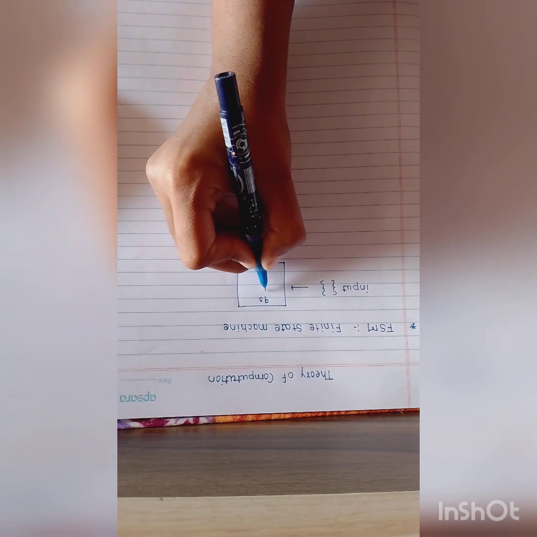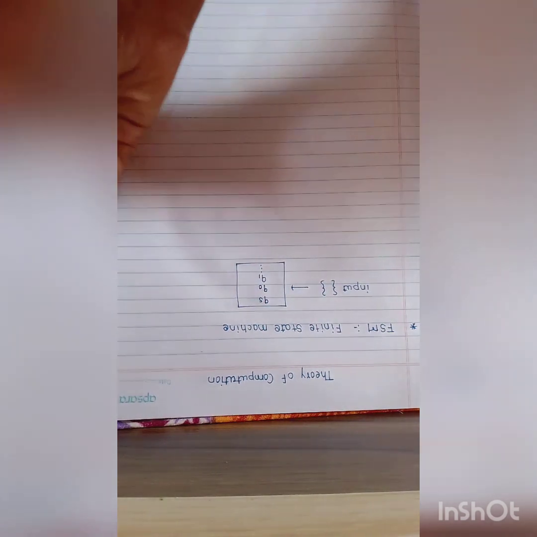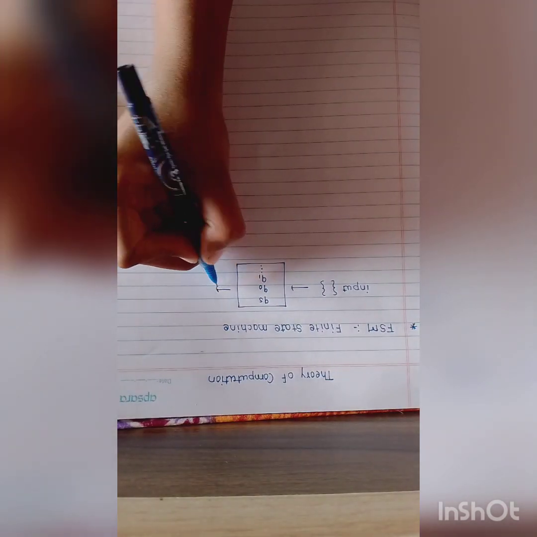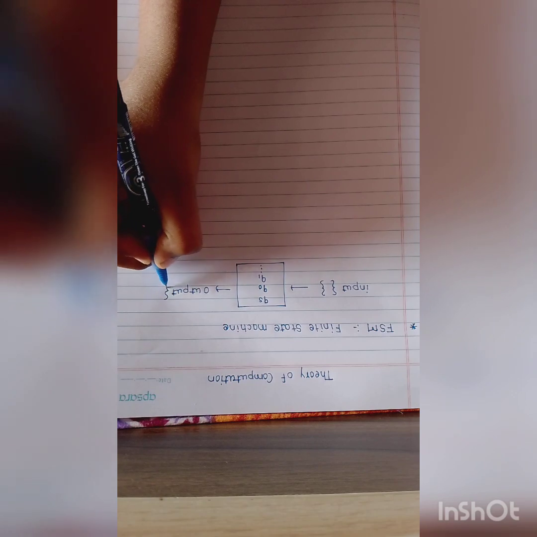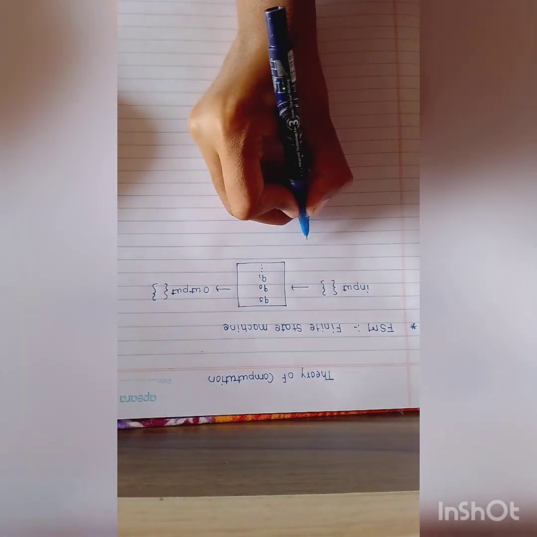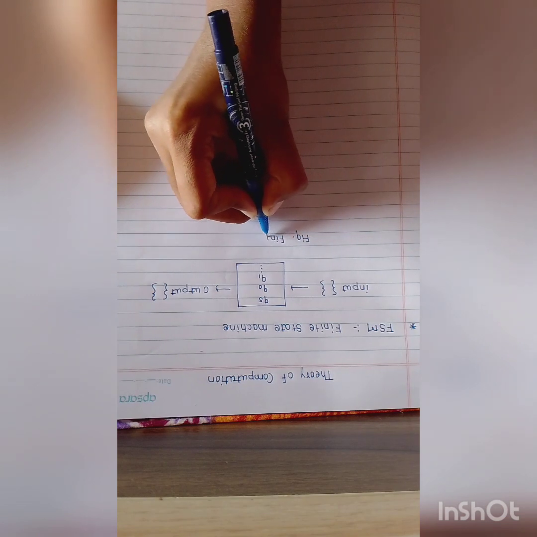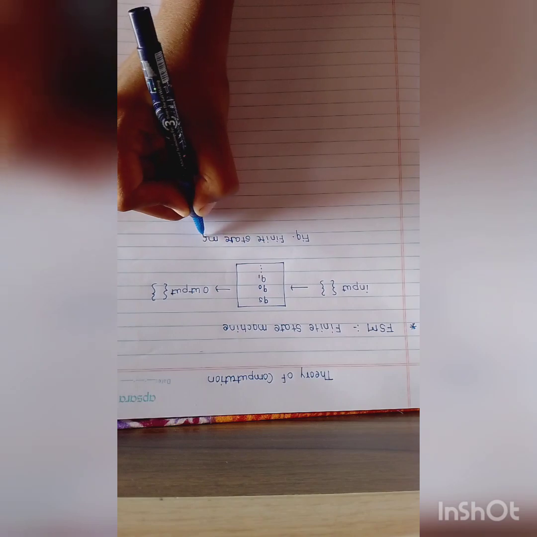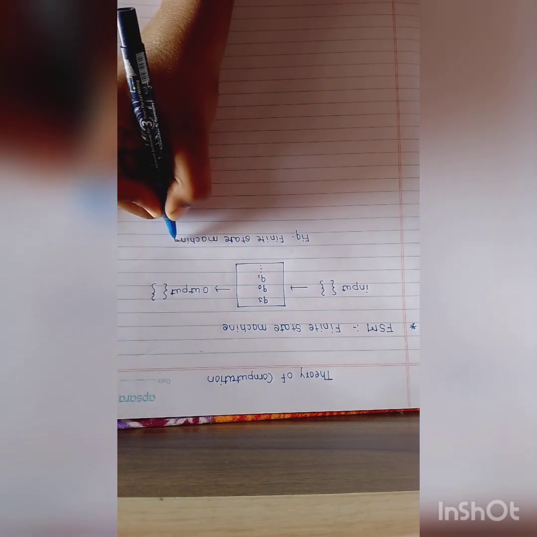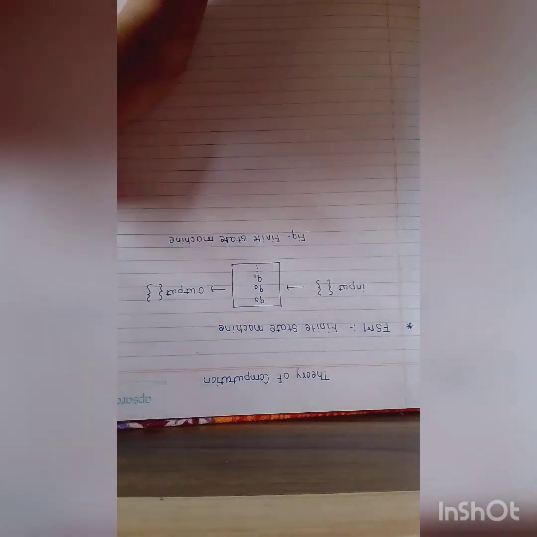QS is a start state, Q0, Q1 and n number of states, and it produces output. This is a rough figure of a finite state machine, for quick understanding.